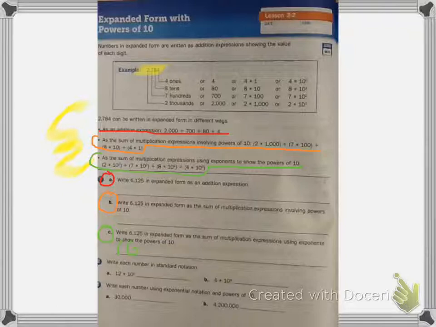Parenthesis 6 times 10 to the third, because it's 6,000, plus, so it would be 6 with 3 zeros, plus, parenthesis 1 times 10 to the second, because it's 100, it only has 2 zeros, plus 2 times 10 to the first power, because it's 20, worth 20, and only has 1 zero, plus, I'm going to have to scoot it down, 5 times 10 to the 0 power. It doesn't have any zeros.